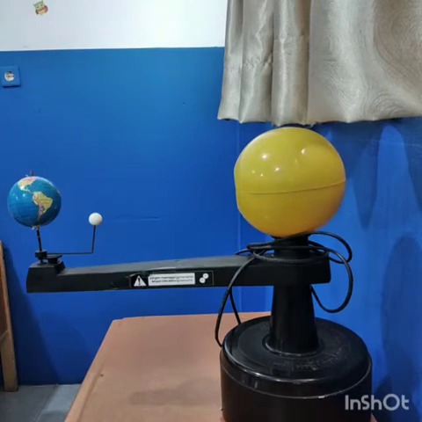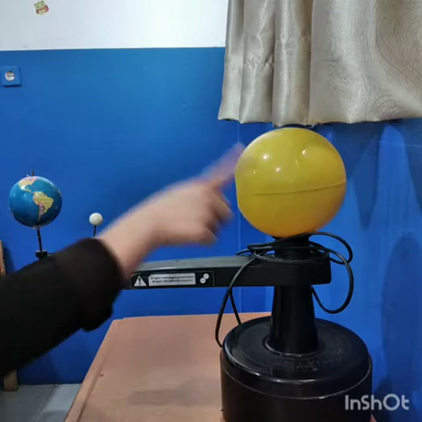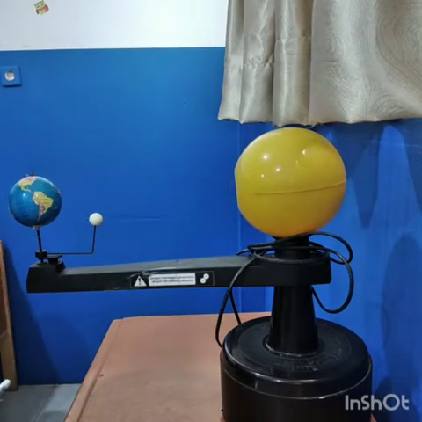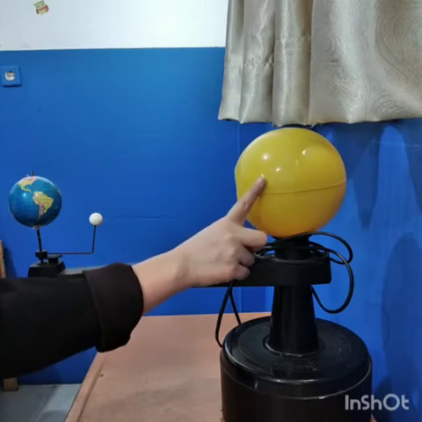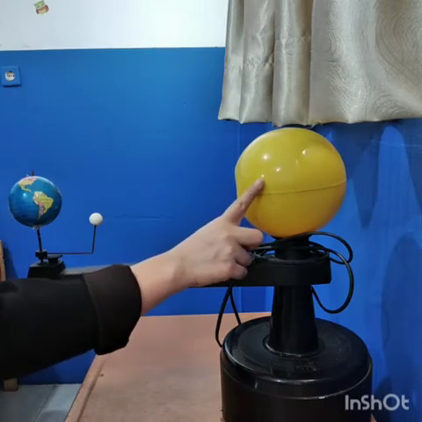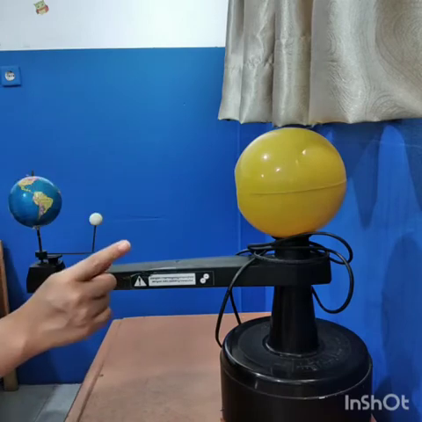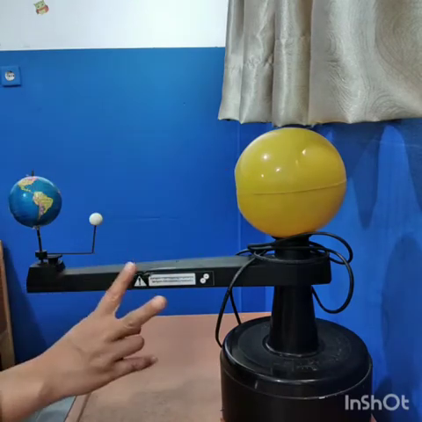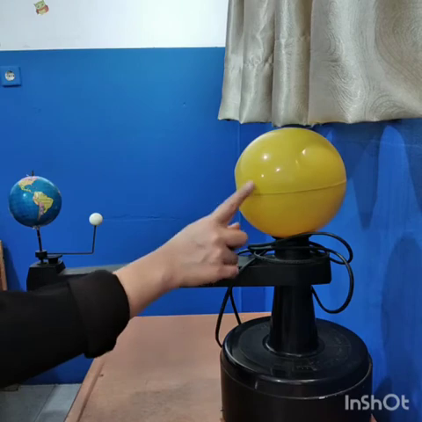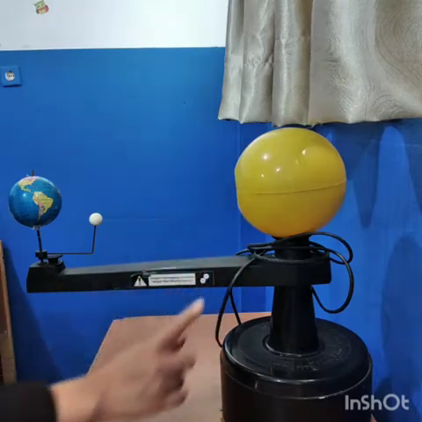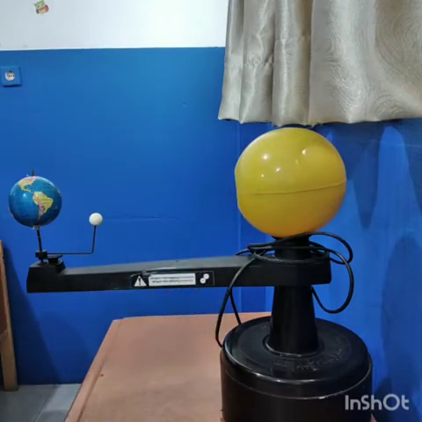So guys, do you still remember what the uses of the Sun are? The first one, the Sun gives us light. The light helps us to see. Next, the second one, light from the Sun is also important for plants to do photosynthesis, or make food.